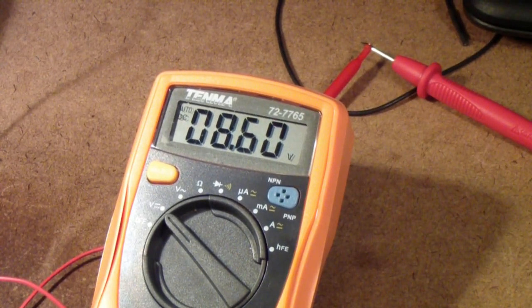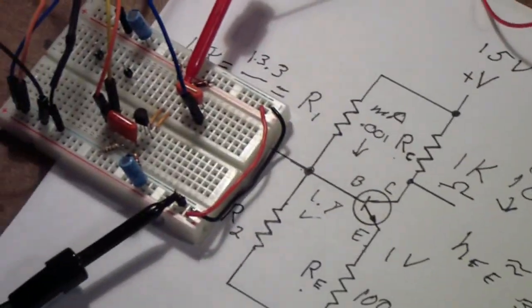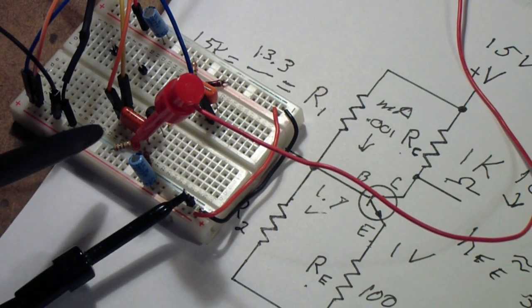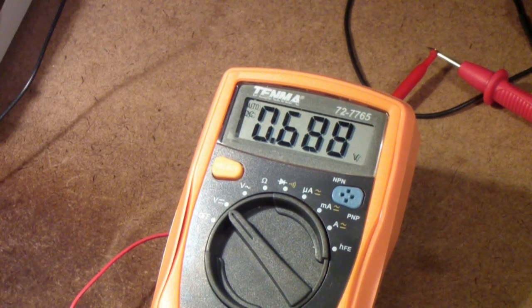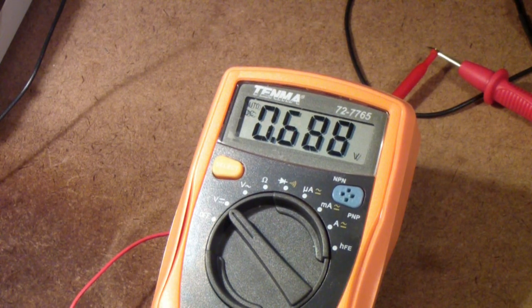Well, we got 8.6 volts. So now let's take a look at the emitter and see what it's producing. I moved the test lead over to the emitter. We have a 100 ohm emitter resistor. And what's our emitter current? If you move the decimal point on the meter to the left 2 places, you get 0.00687, which is 6.87 milliamps. So what we have verified is that this transistor is operating about where we expected it to. We have established a workable bias point.